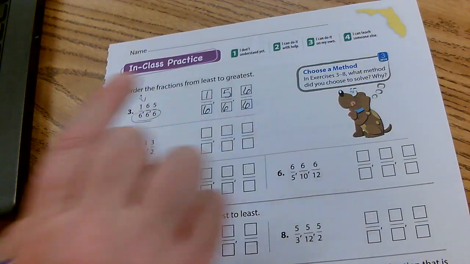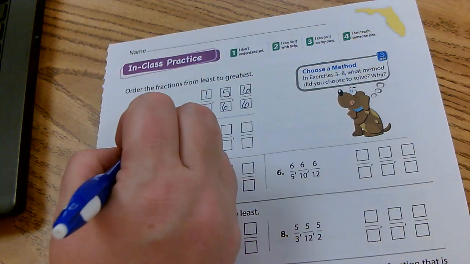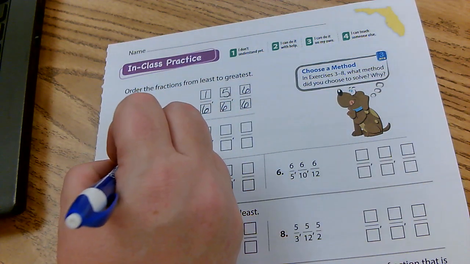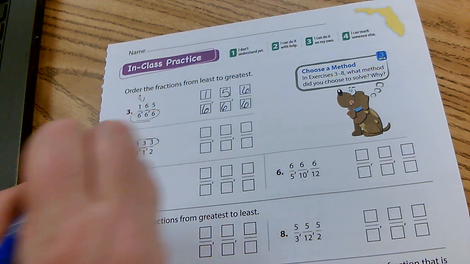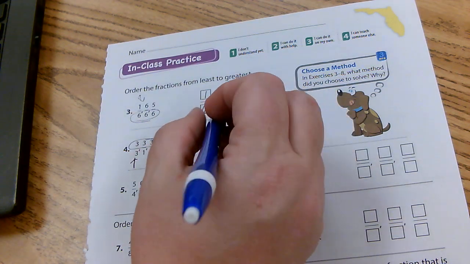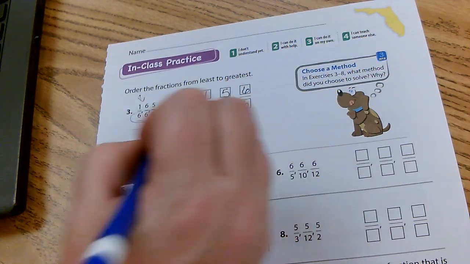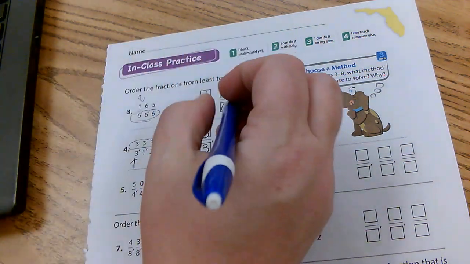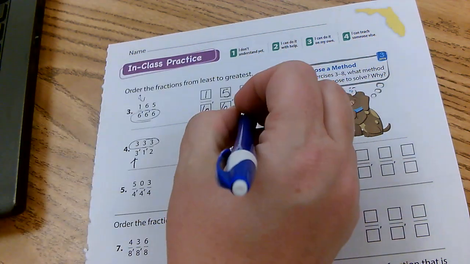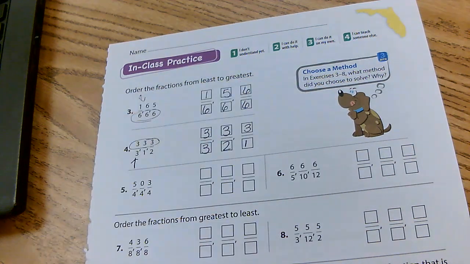All right, here I have my matching numerators. If I'm matching numerators, remember I said you're going to pick the biggest number on the bottom. Your biggest number in your denominator is going to be your least fraction. So here I'm going to say 3/3, then 3/2, and then 3/1.